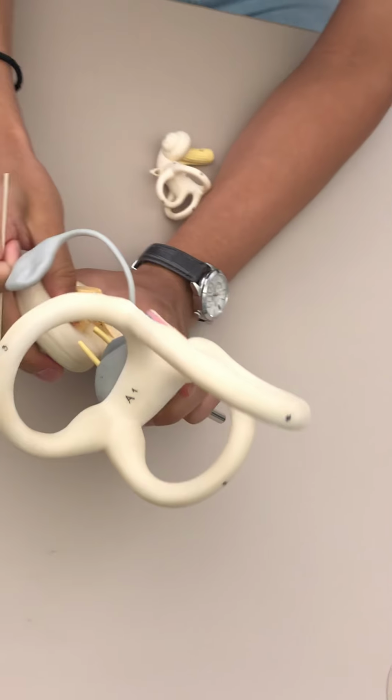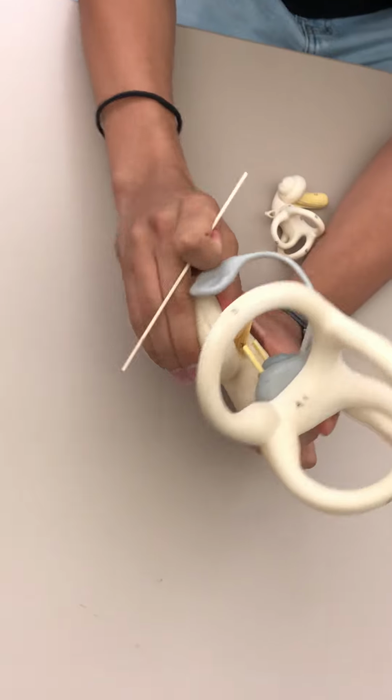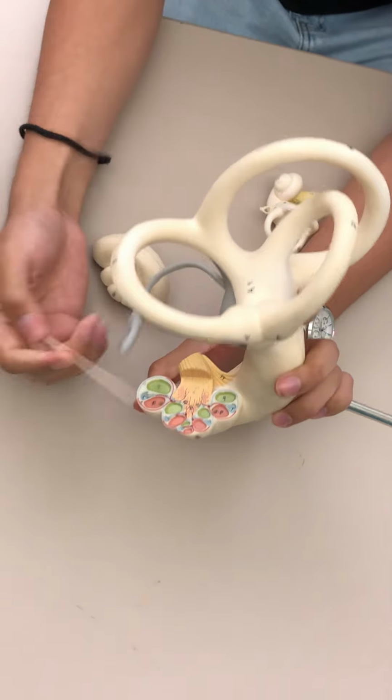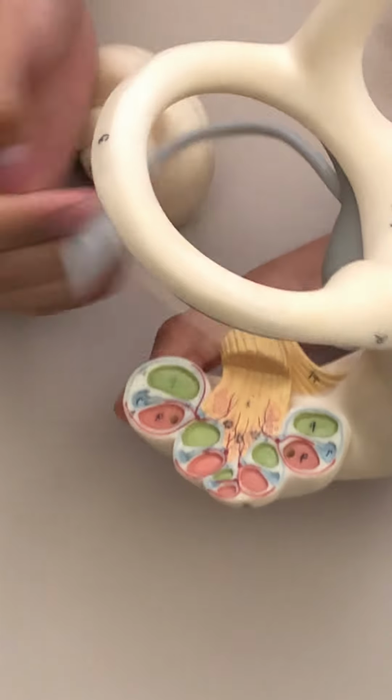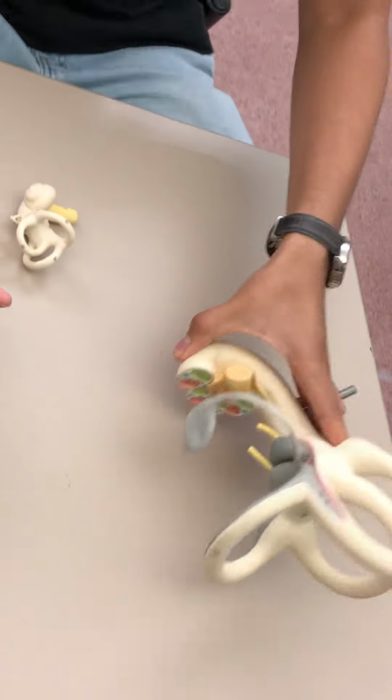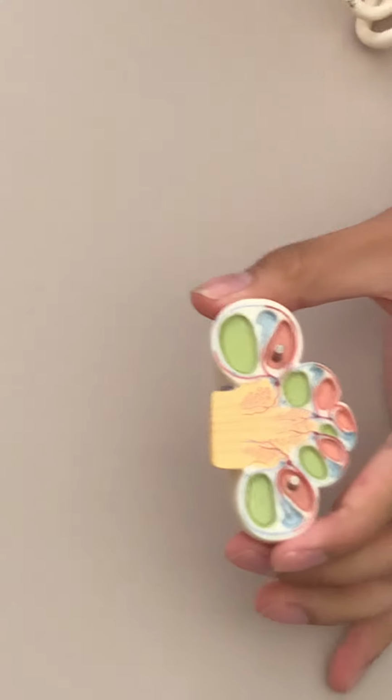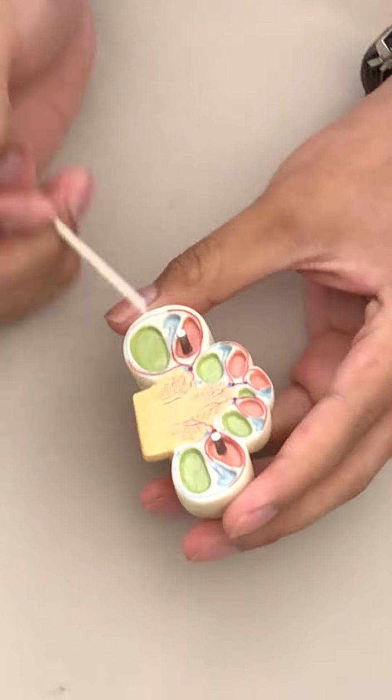And then we have the cochlear nerve right over here. So cochlear nerve, vestibular nerve. Now, usually they don't really ask this in the exam, but this is usually seen in the very big cross-section model, but we're going to go over it real quick.